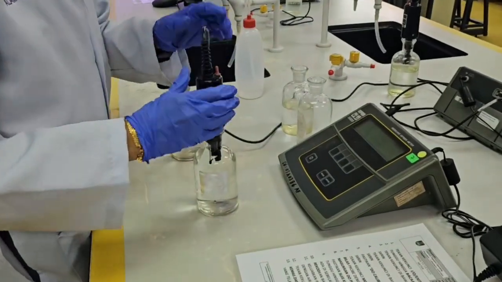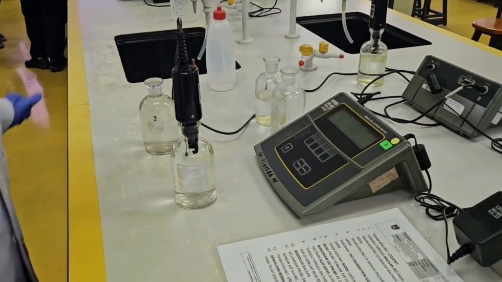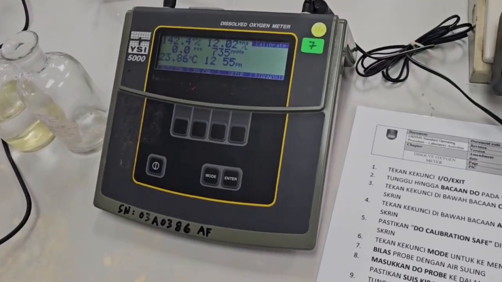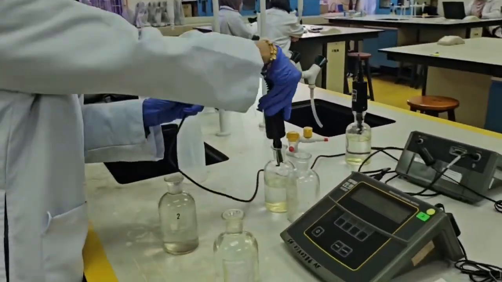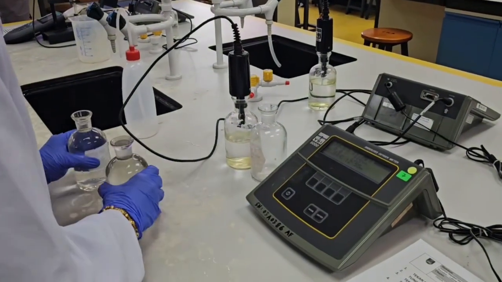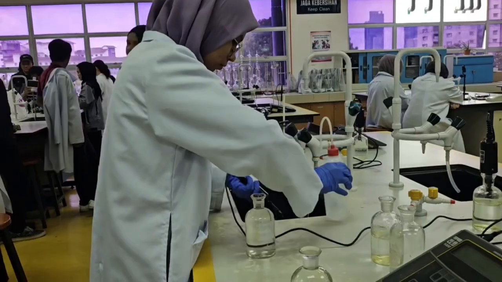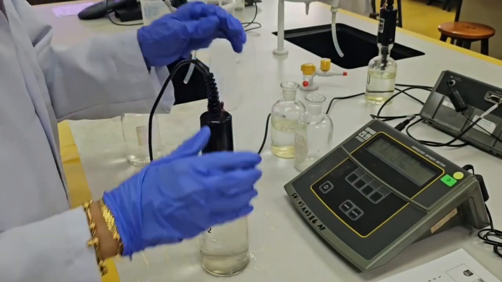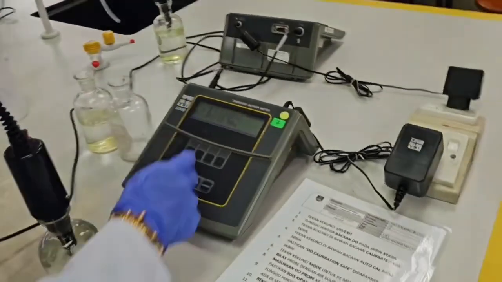Put the probe in a beaker that contains the solution. Do not let the probe touch the stir bar, bottom or side of the container. And then remove the air bubble from under the probe tip. Stir the sample at a slow to moderate rate. When the measurement is stable, the log icon is shown. Record the data and rinse the probe with deionized water.